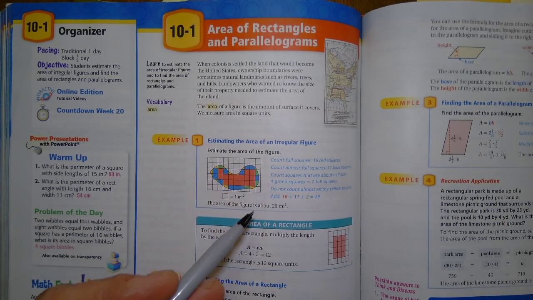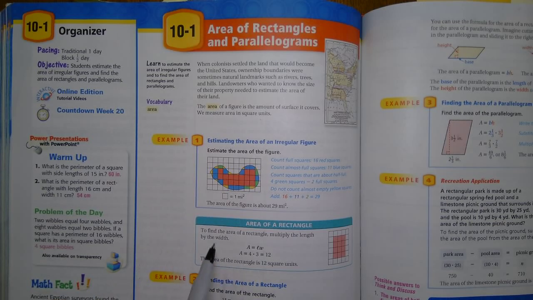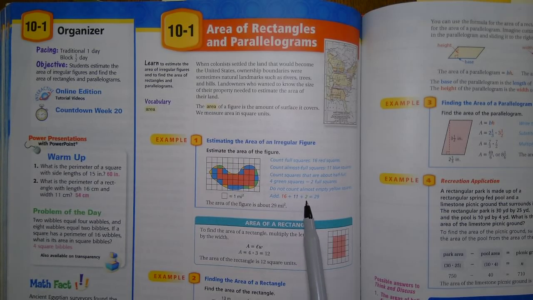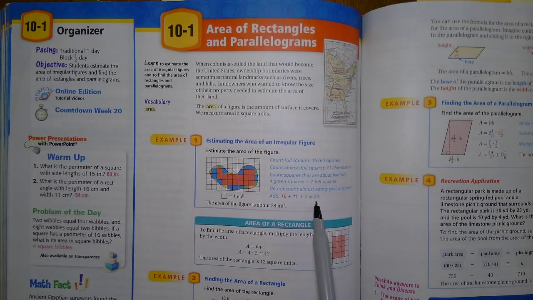But because they're halves, we're going to divide that number by 2 to create wholes. So 4 halves equal 2 wholes. Here you can see the math. We took our 16 red and added them with our 11 wholes or almost wholes and our 2 wholes from the halves to get a total of 29 square units.